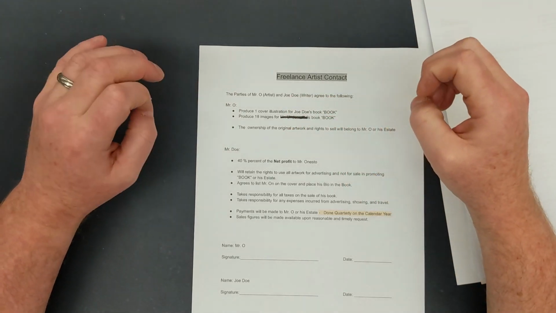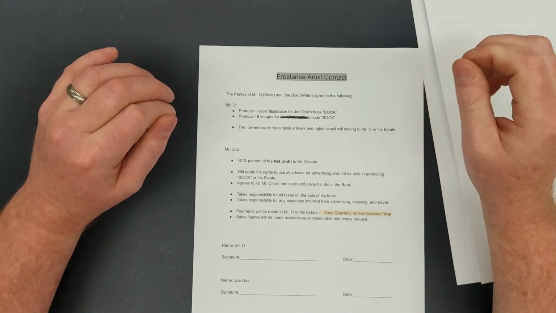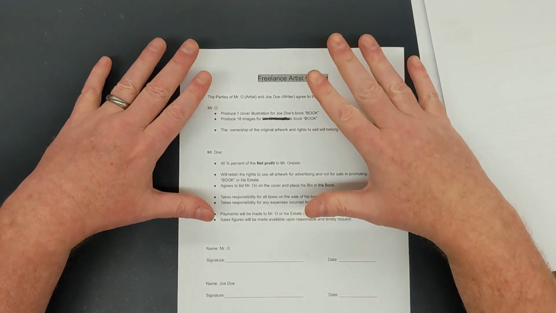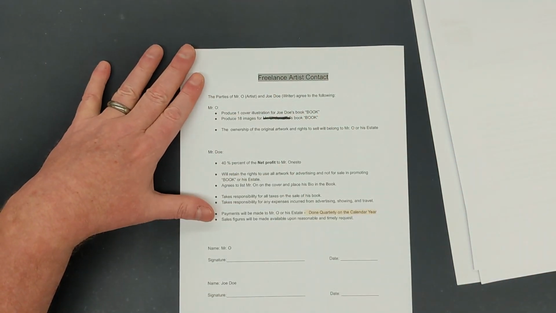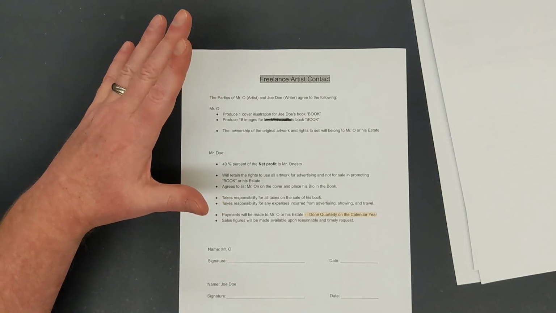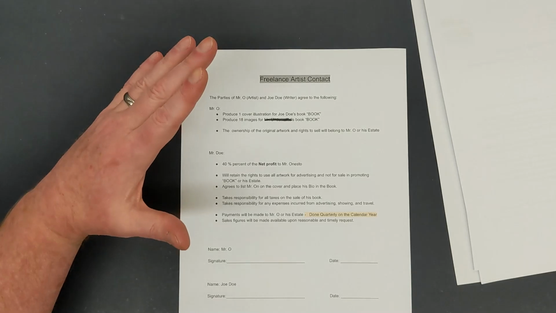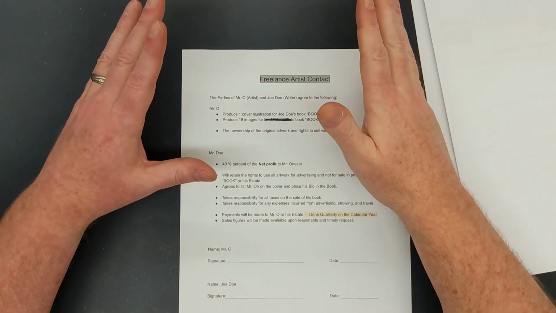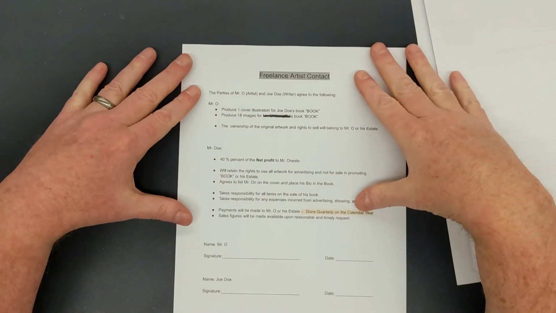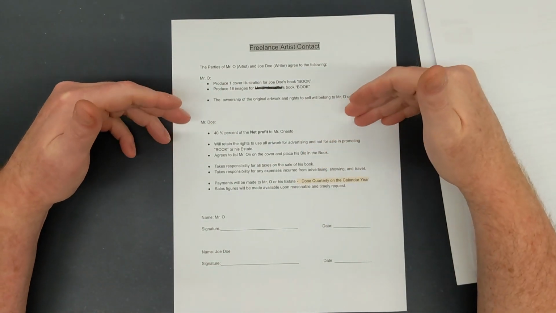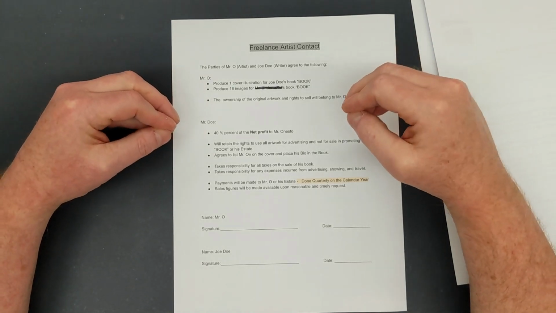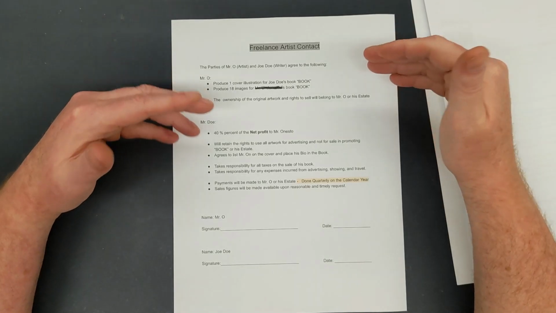The ownership of the original artwork and the rights to sell will belong to Mr. O or his estate. Notice that I said my estate. So if I died and this book hit it big, this protects either my family or my wife, and if he makes millions of dollars, they're owed a portion of that. Because he wasn't giving me any upfront money is why I own the artwork. That way I can at least sell the artwork that I created to make at least a little of my money back.